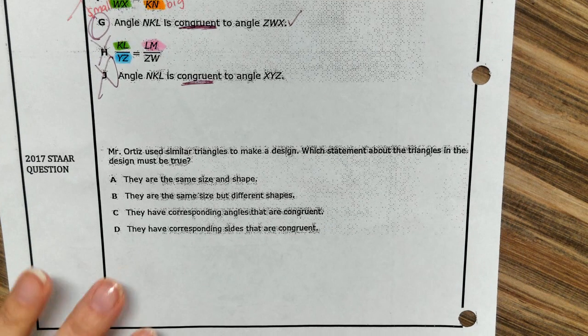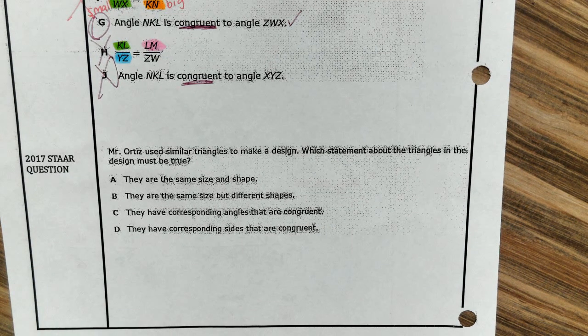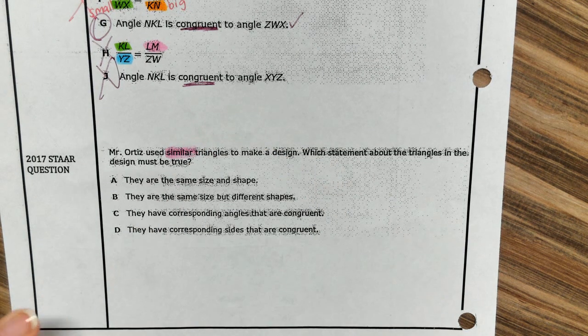All right, last one. It says, don't answer it. It says, Mr. Ortiz used similar triangles to make a design. Which statement about the triangles must be true? I'm going to let you read it on your own, pick your answer, and then we're going to talk about it. Please do not say the answer out loud.